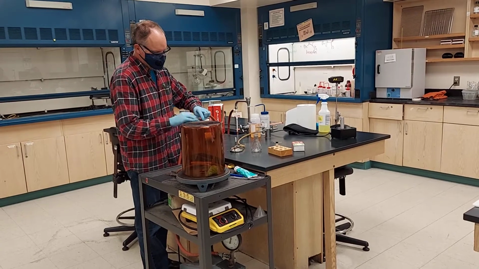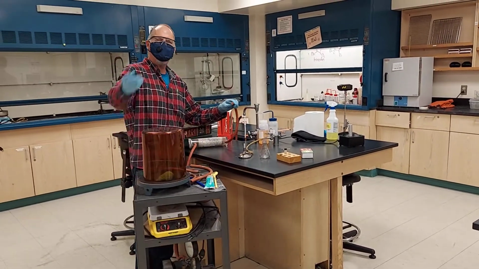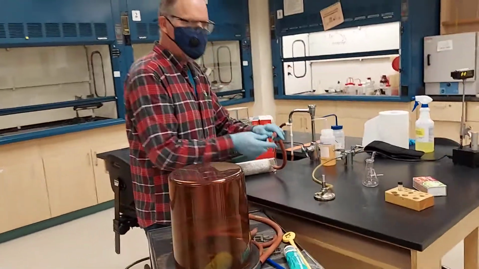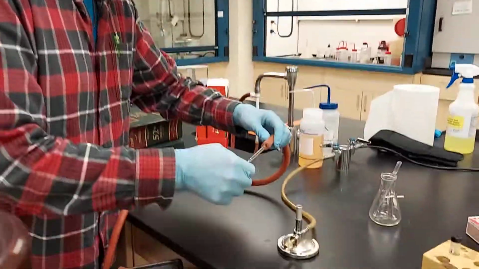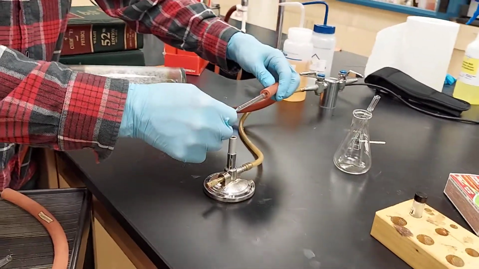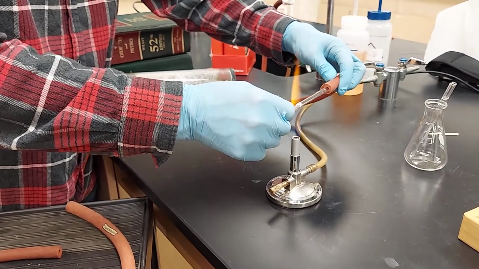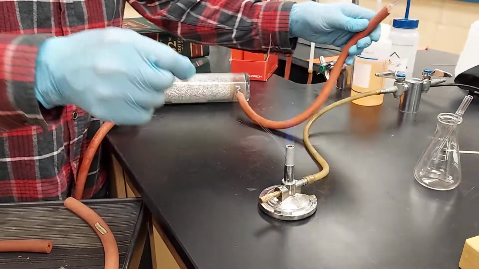All right. So right now it's evacuating, and we can get a little closer here. I need to make this into a sealed capillary. Right now it's evacuated. I have to seal it. So I'm going to break it about right there. And how do you break glass? Well, you pull it while it's in the flame.